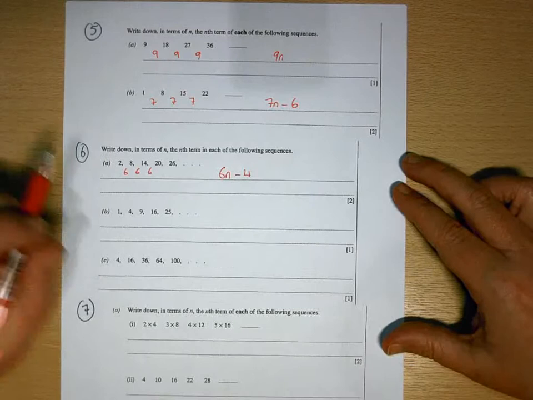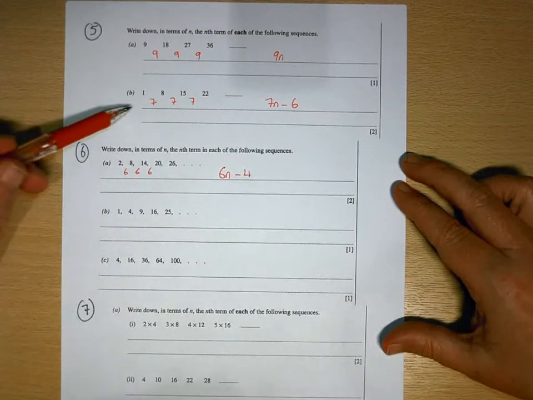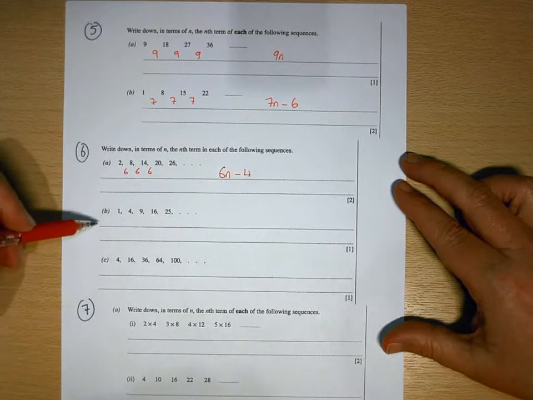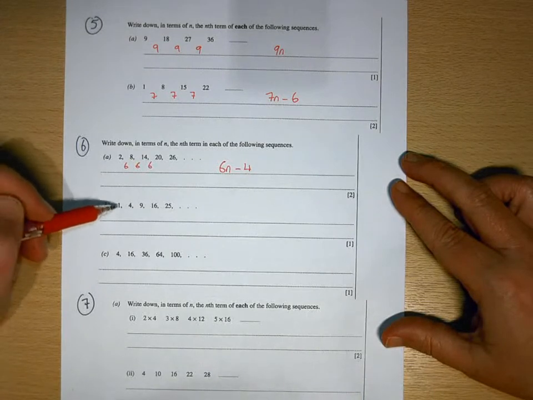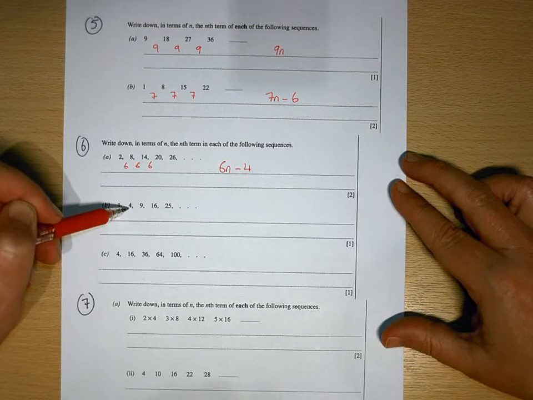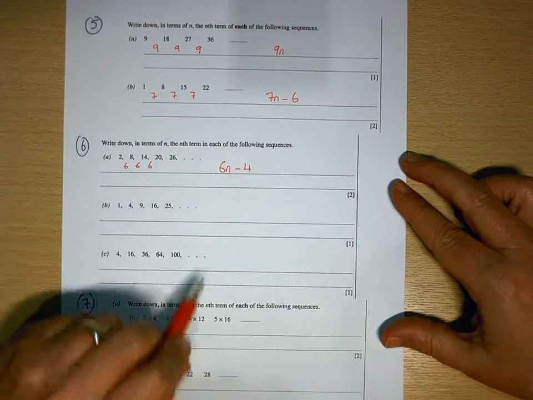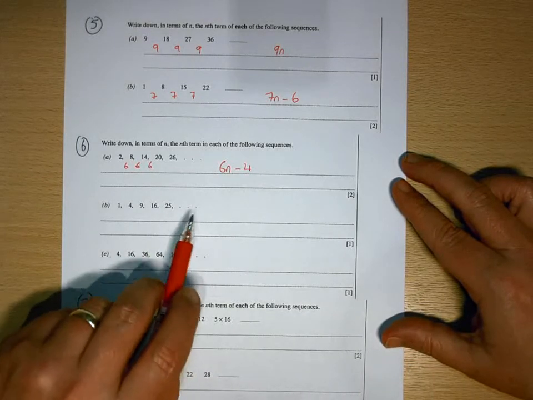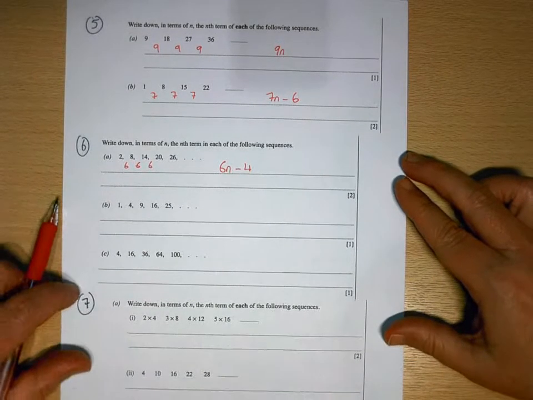Now, this method of finding the nth term only works if the differences are the same each time. If you take a look at question 6b, you will see that that isn't the case. The first difference is 3, the second difference is 5, the third difference is 7, and so on. So this isn't going to be an nth term rule in the same form as the previous ones.